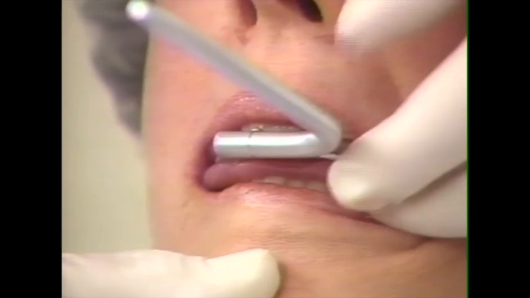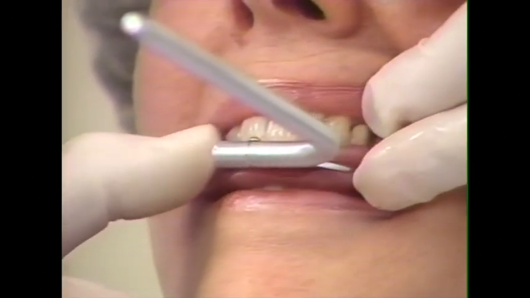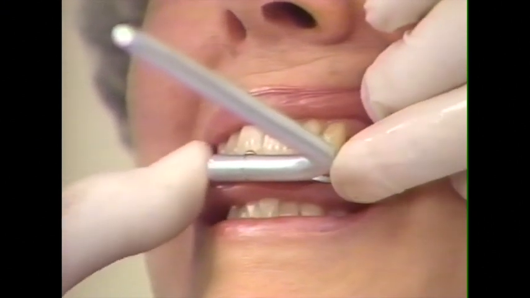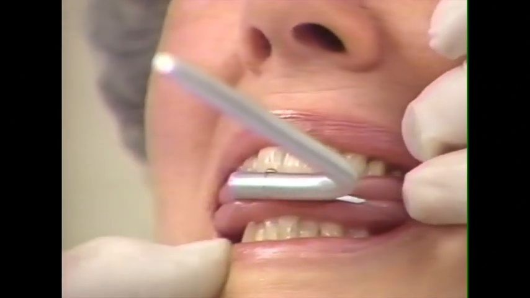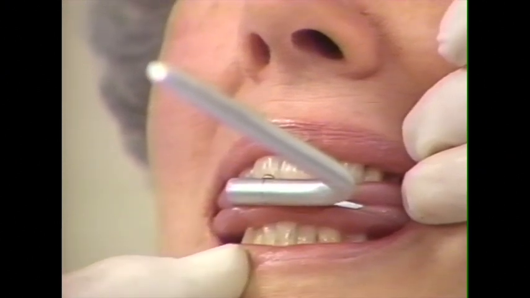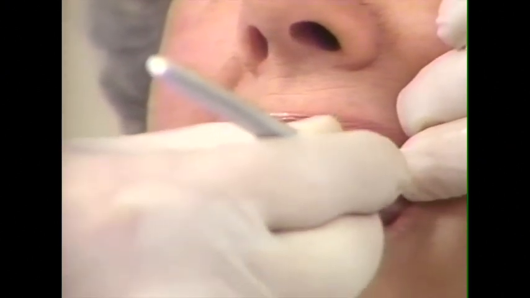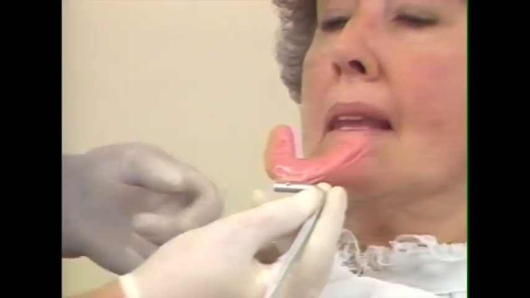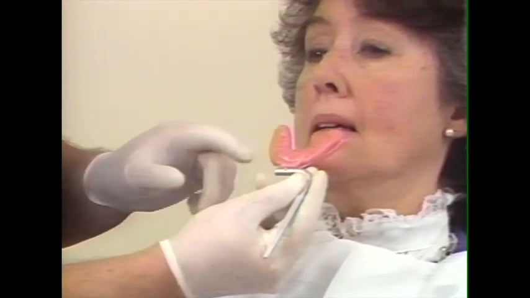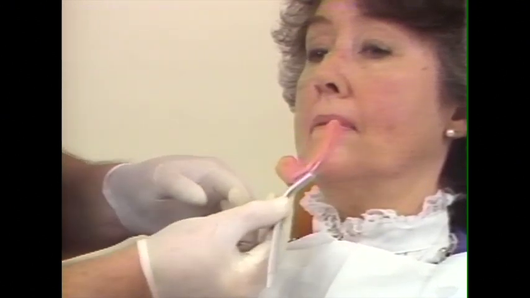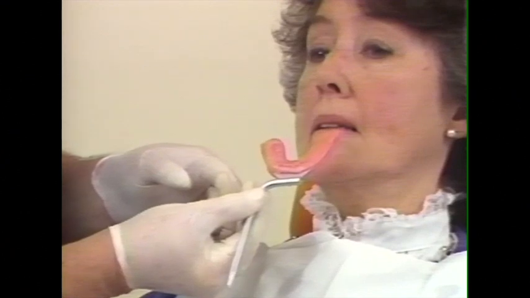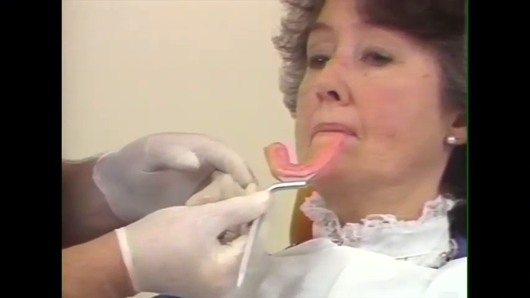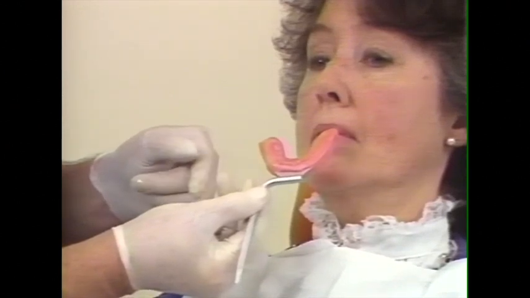Hold it right there. It is not necessary to secure a centric relation record at this time. We let this cool for a moment, remove it, and inspect our record. Here we have good indentations of the maxillary teeth, and the mandibular teeth have not penetrated through the wax, so that the record could be distorted if it had been penetrated.